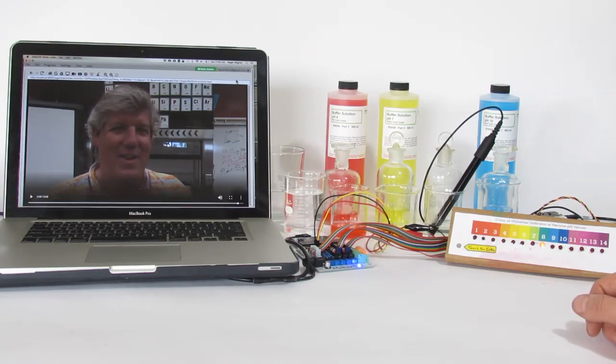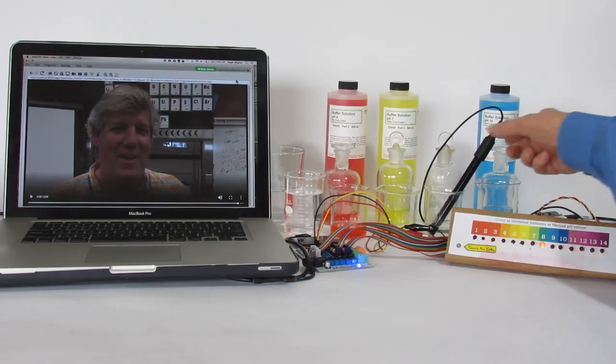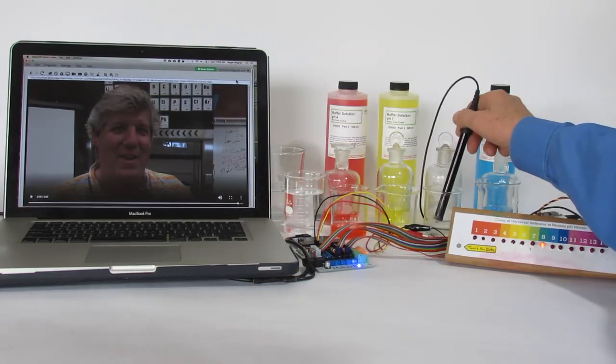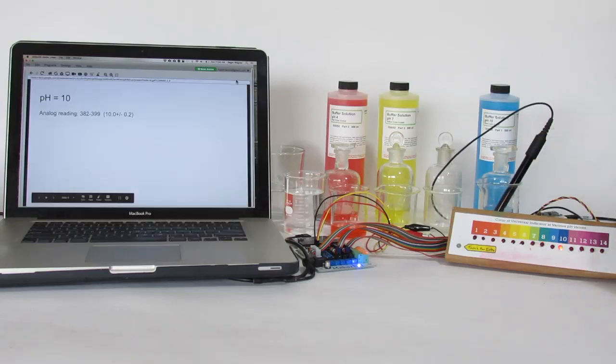Okay? Well, that shows the idea, and our last sample is pH 10, and we'll just see what happens there. Currently it shows 8. We'll move it here, and the slides change for that. And so there you have it.